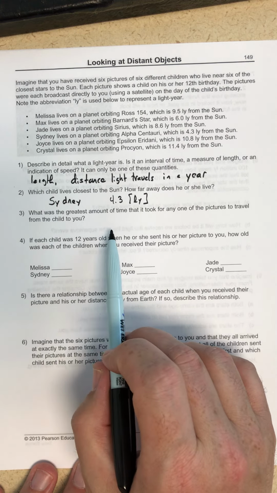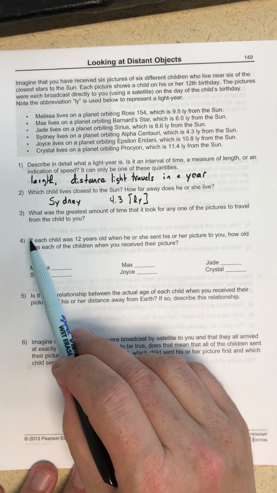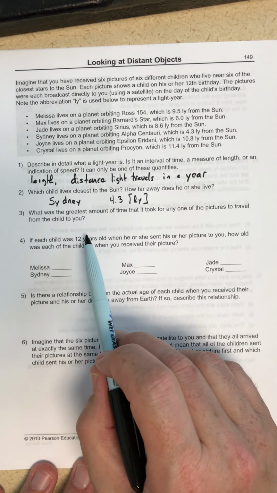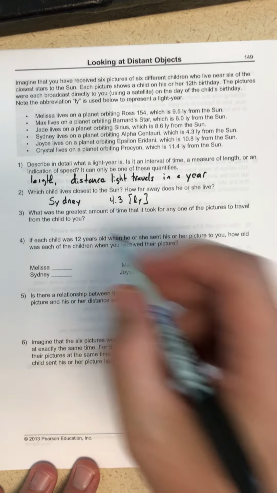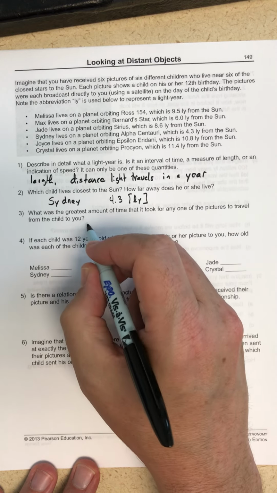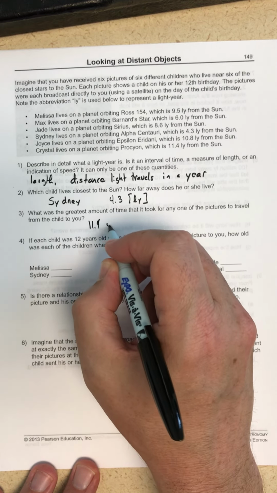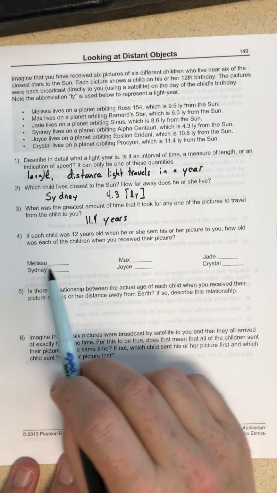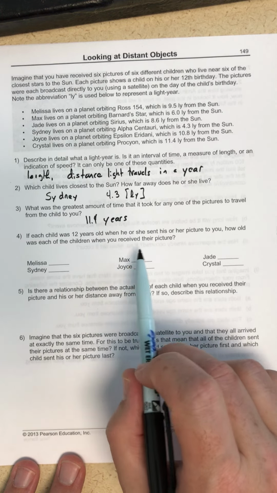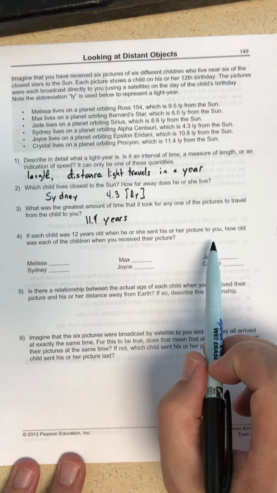What was the greatest amount of time it took for any one of the pictures to travel from the child to you? Well, that is asking what is the greatest distance out of these, and that is for Procyon. 11.4 is the largest. Yep, so there we go. So what was the greatest amount of time? 11.4 years.